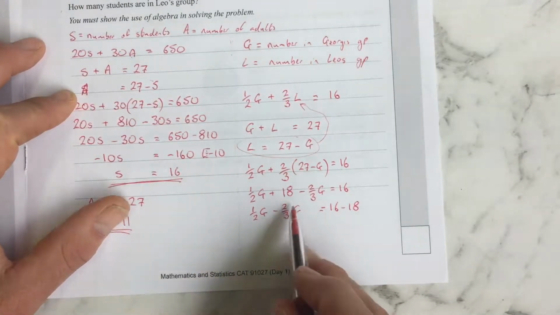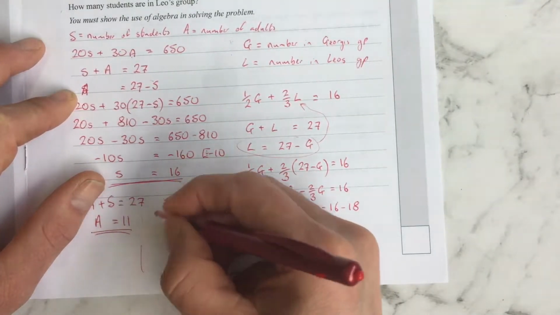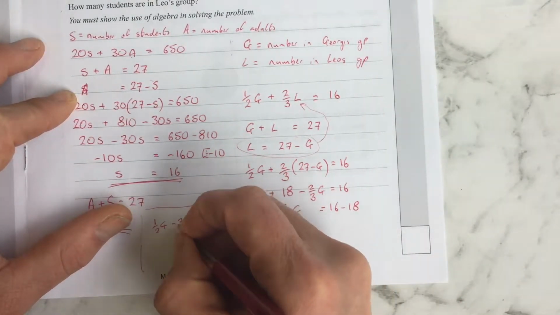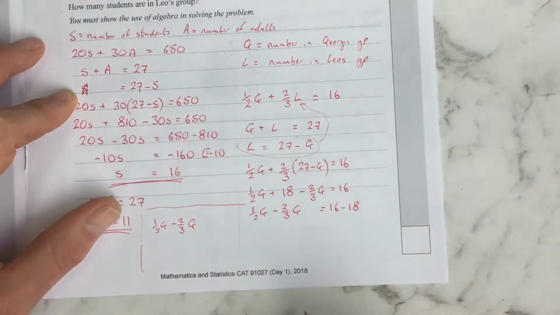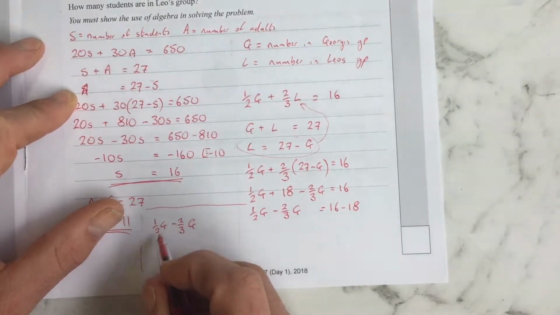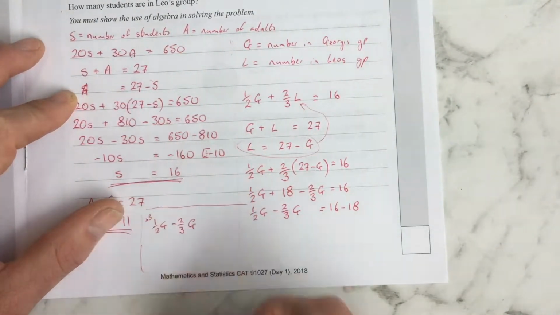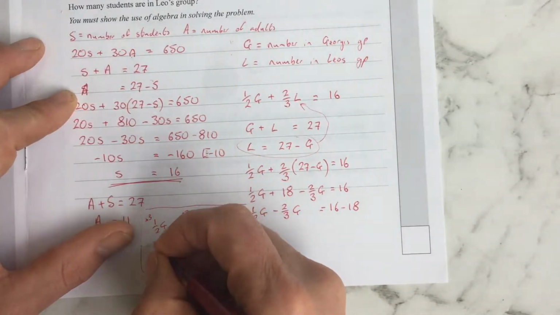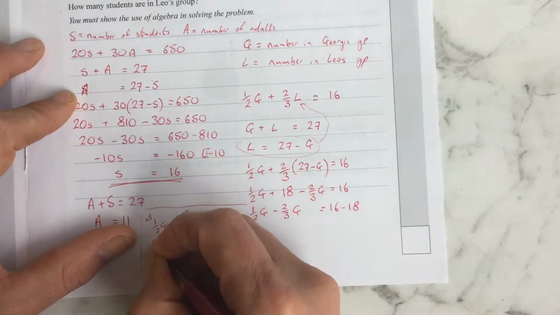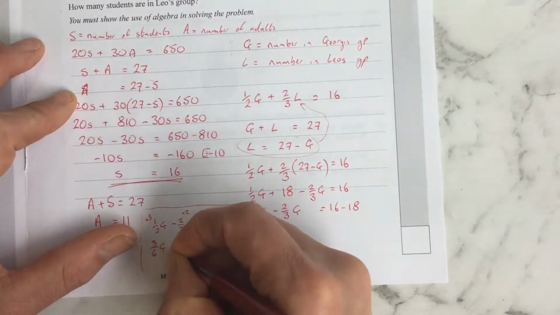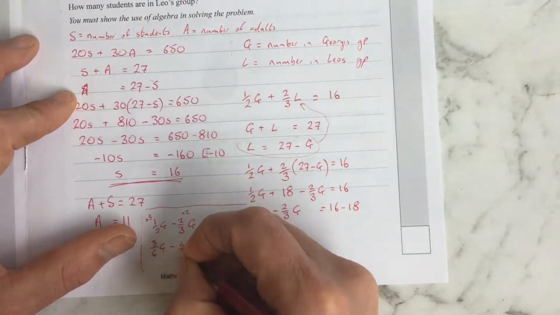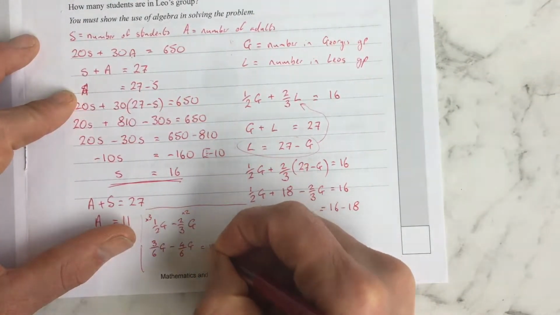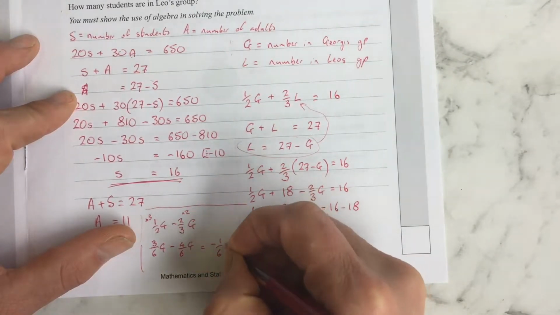I'm now going to need to add these two together. Let's just do that down here because we're running out of space. A half G minus 2/3 G. Okay, so I need to multiply this by 3 to make it a 6, and I need to multiply that one by 2. So I've got 3/6 G minus 4/6 G. 3/6 minus 4/6 equals minus 1/6 G.